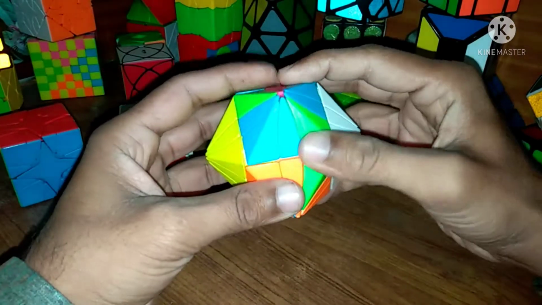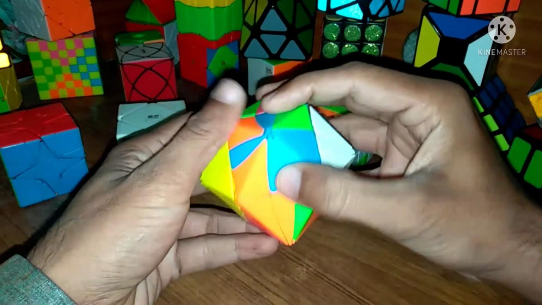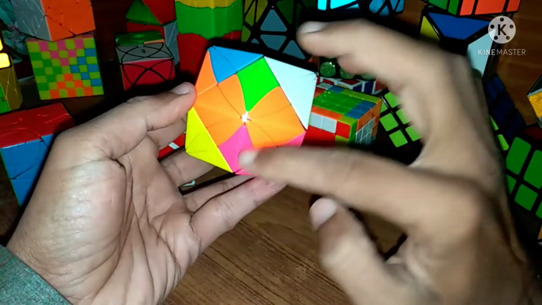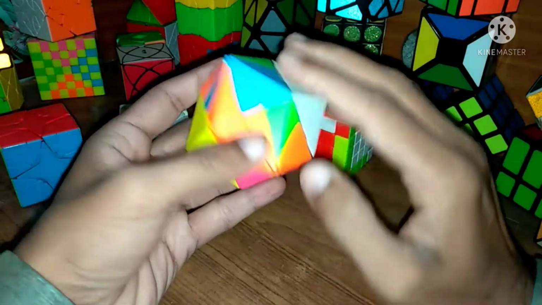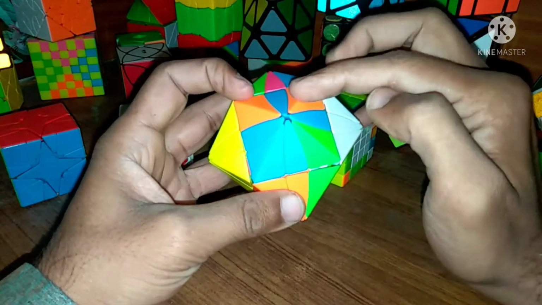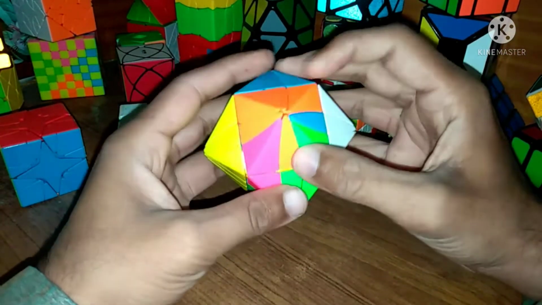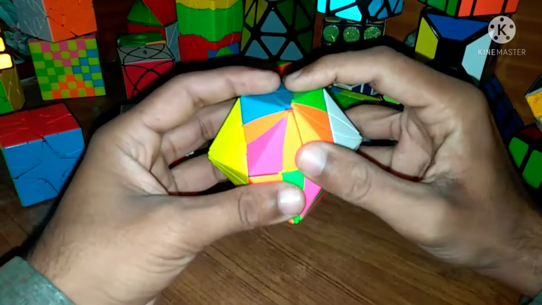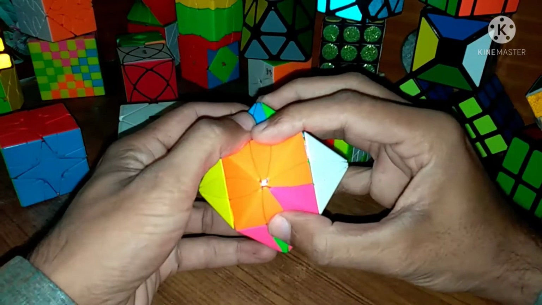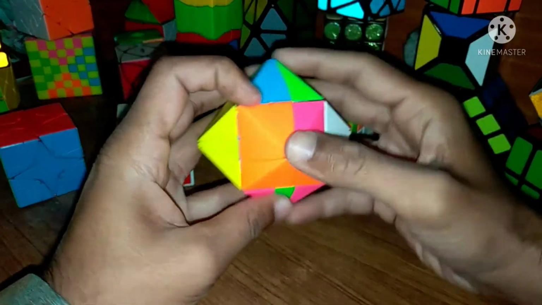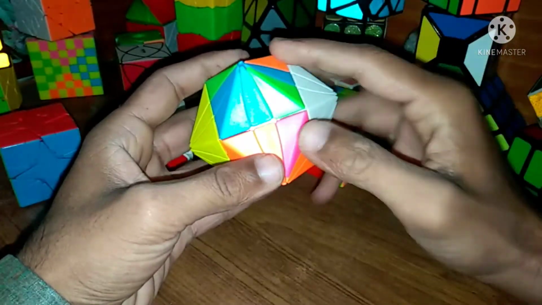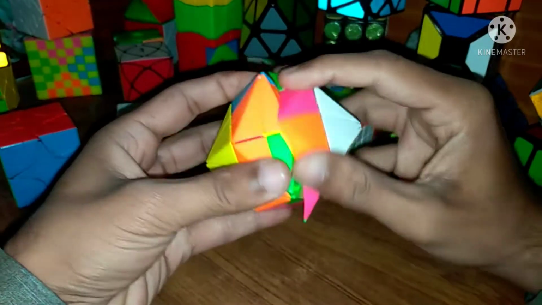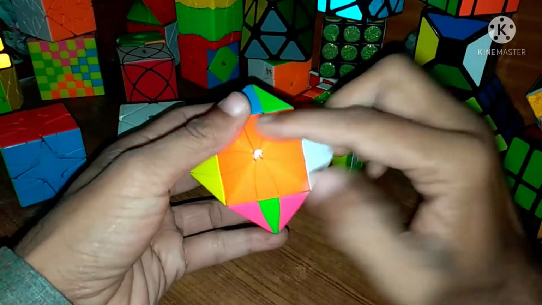This is the only algorithm that we will use in this cube. Now we will place these two orange corners in these sides. Place this orange in this position and apply R prime, U prime, L, U, R, U prime, L prime. This is done. Now we will place orange in this position, so again apply the same algorithm and we can complete our cube. This is done.